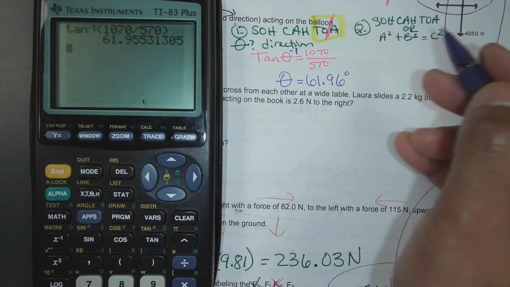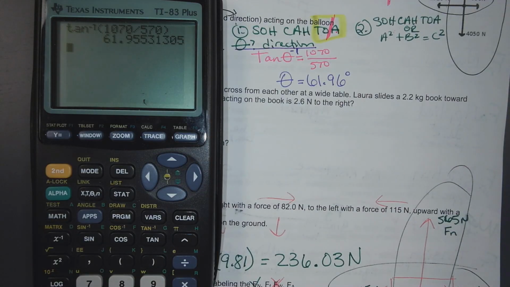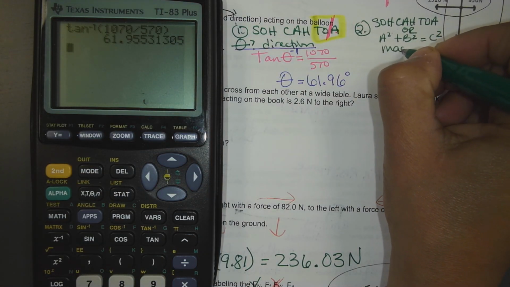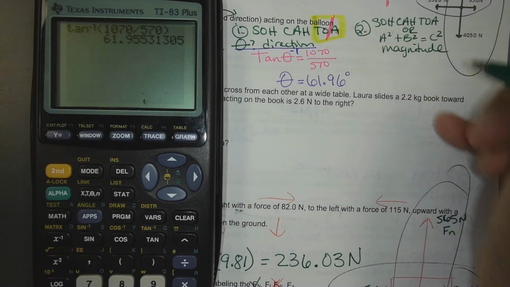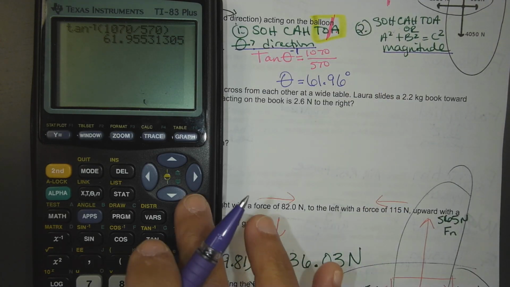Now, my other question is, hey, what's the magnitude? This is direction right here. And on this side, they want to know, I'm going to go ahead and write this in, the magnitude, my actual number. But don't forget, numbers have an SI unit.